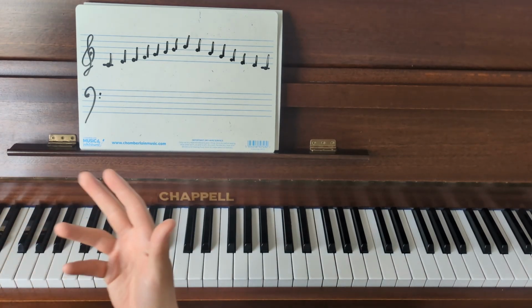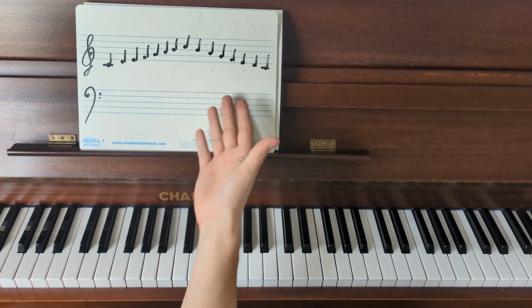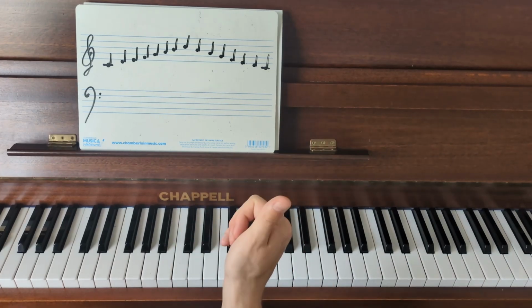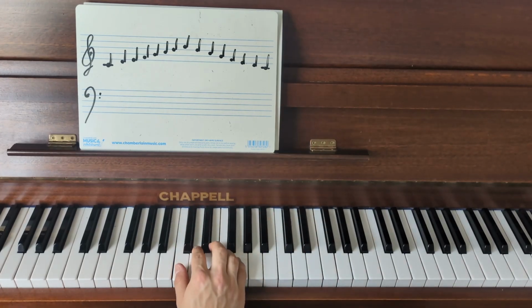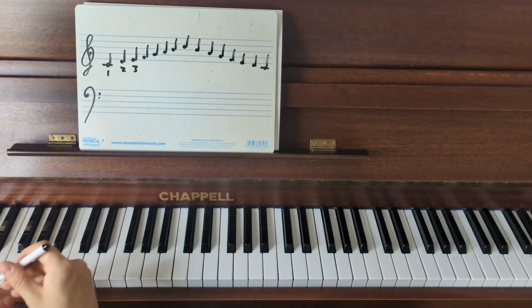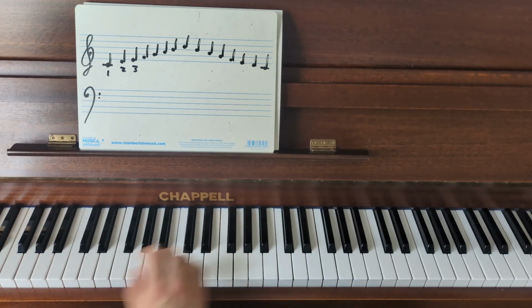Now, you might be thinking to yourself, but Andrew, I've only got 5 fingers. How am I supposed to play all of these notes? Here's the trick, and I'll show you one note at a time. Let's find a C with our right hand thumb, or our first finger. Next, we have our second finger, D, and our third finger on E.